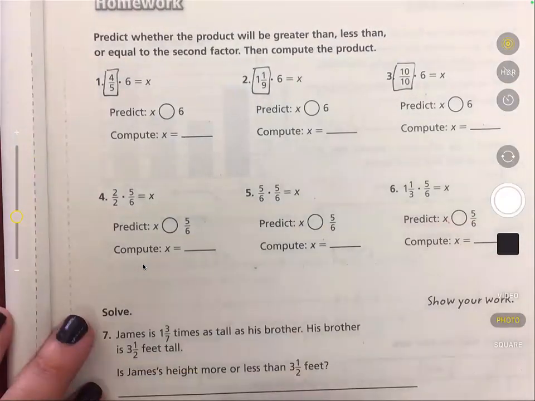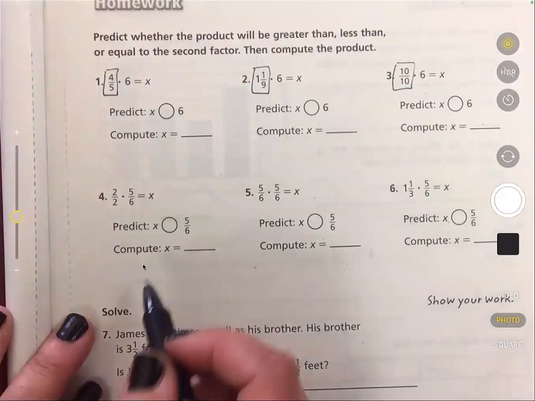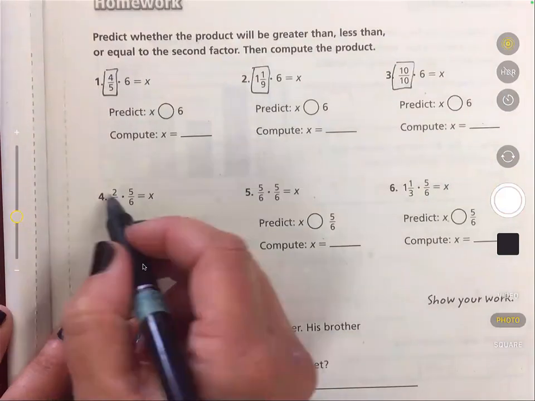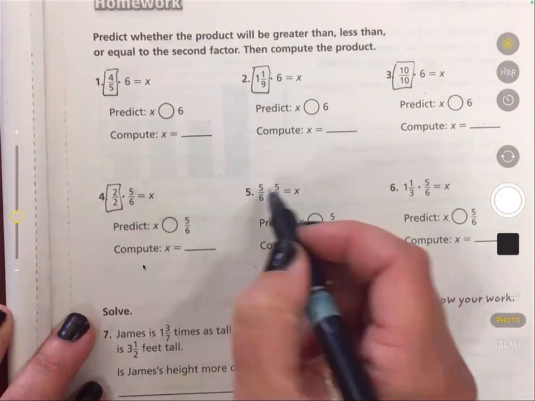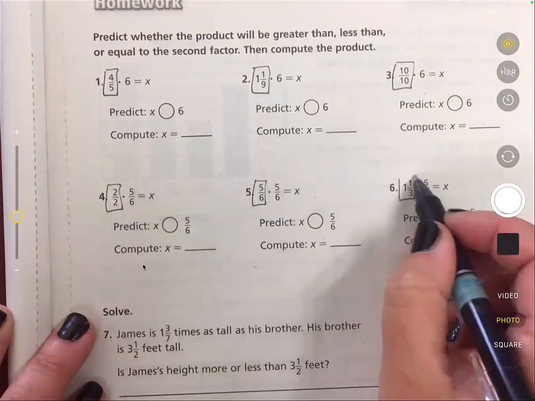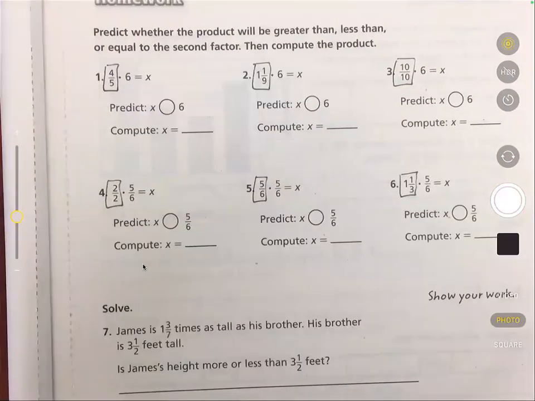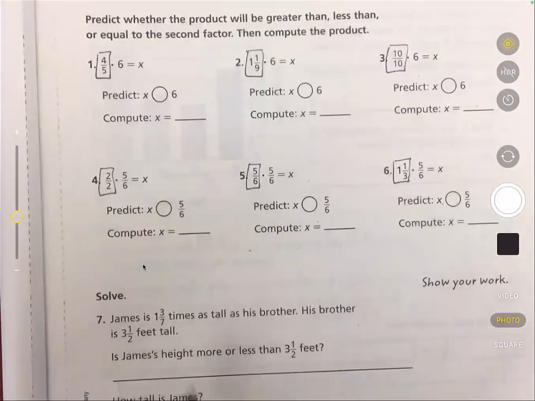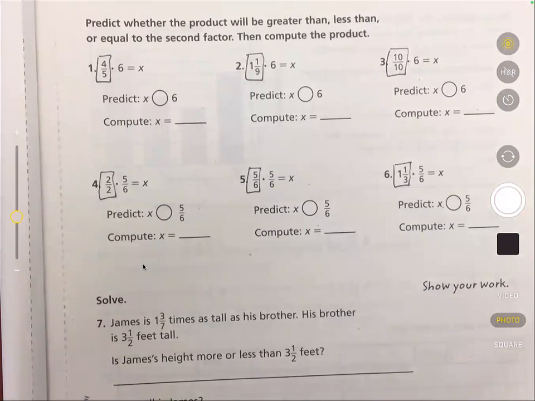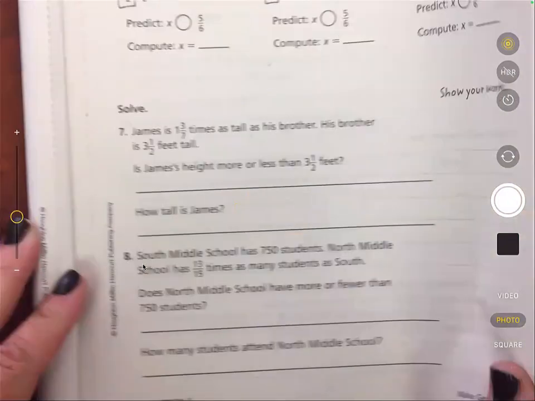Is our product going to be greater than, less than, or equal to 6? Down here, we're again using the first fraction to determine if our product is going to be greater than, less than, or equal to 5/6. Okay? And then you have a couple word problems just like we did below.